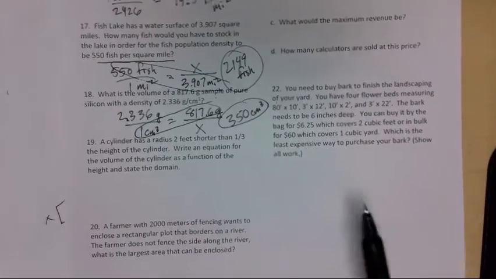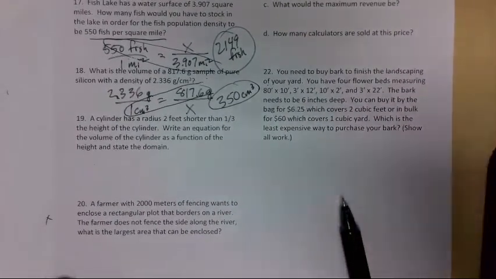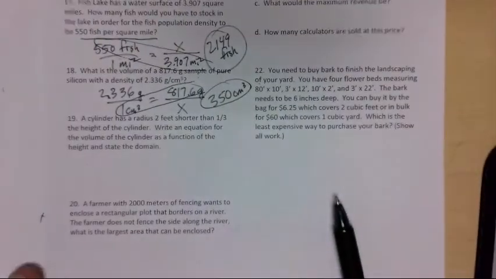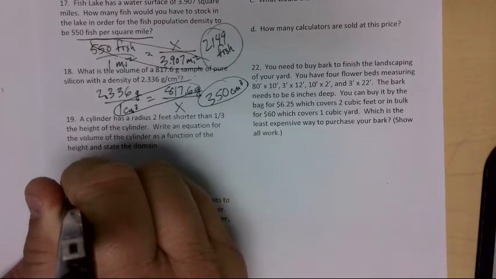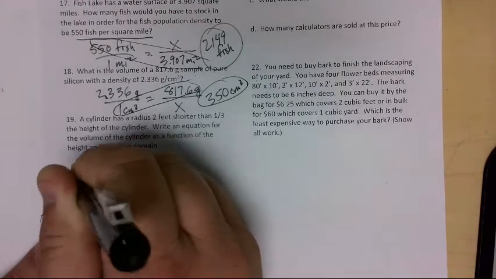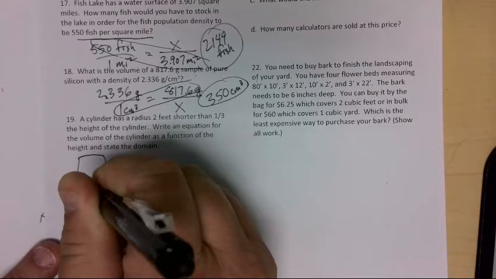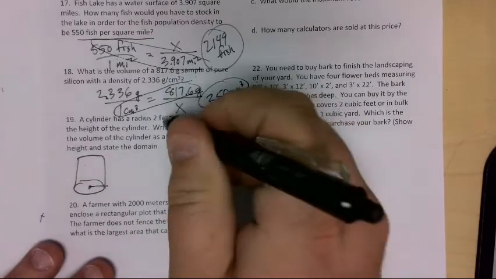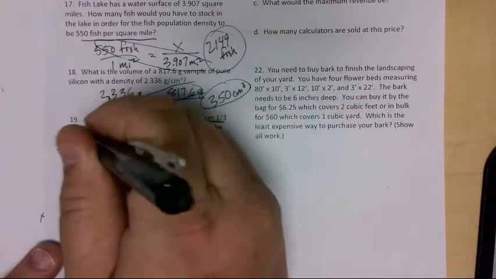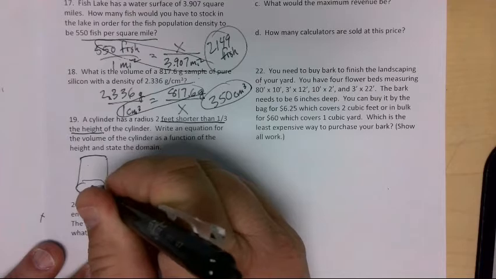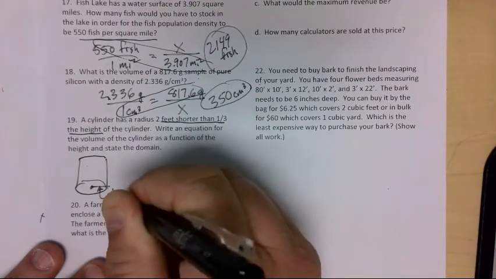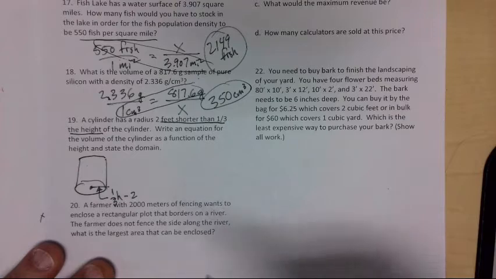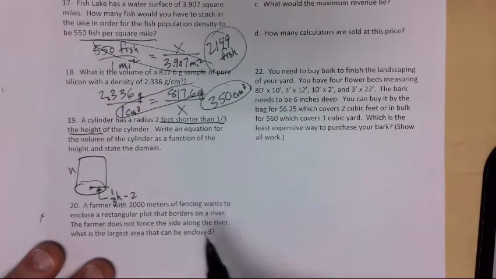Okay. Now, these are problems like the applications. A cylinder has a radius 2 feet shorter than 1/3 the height. Okay, so I've got to visualize that. I've got a cylinder, and I've got a radius, and it says the radius is 2 feet shorter than 1/3 the height. That means I'm subtracting 2 from 1/3 the height. And this is the height.